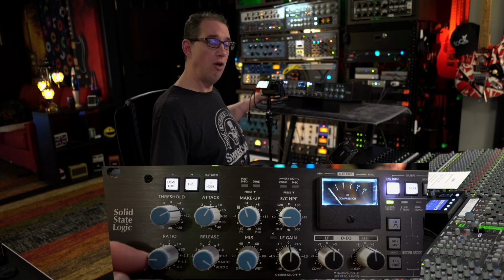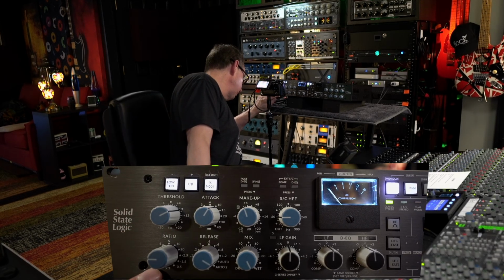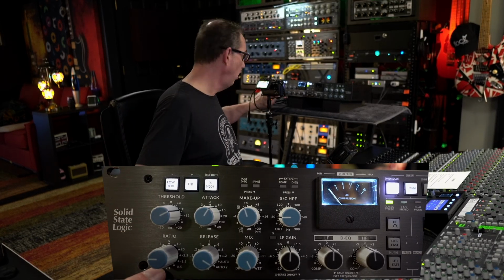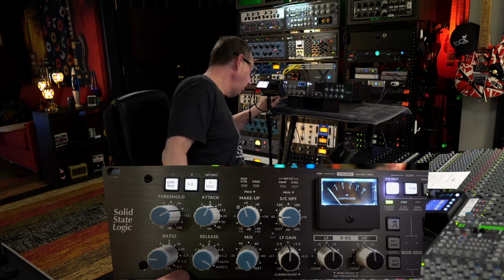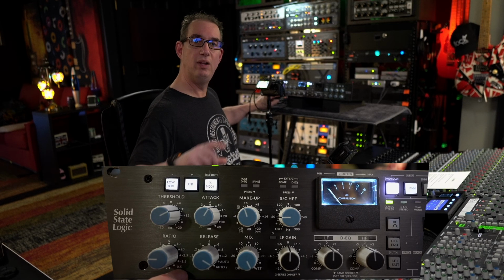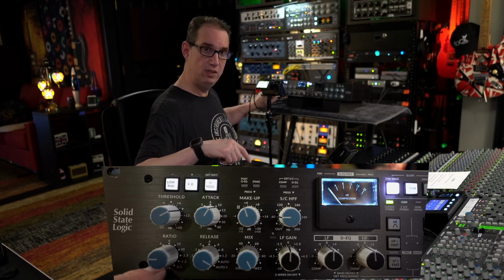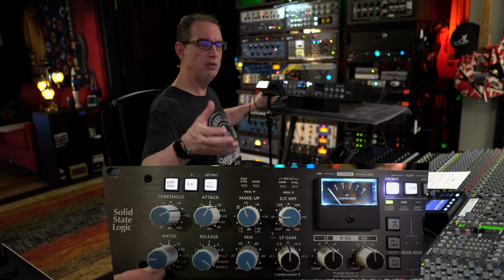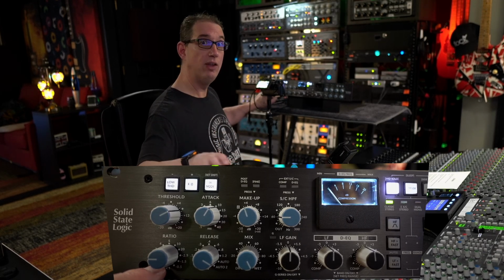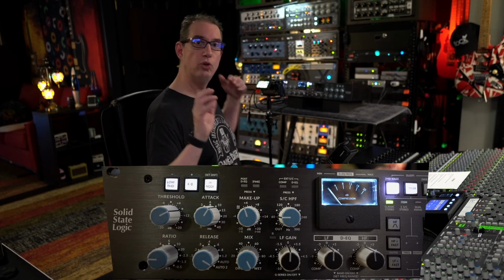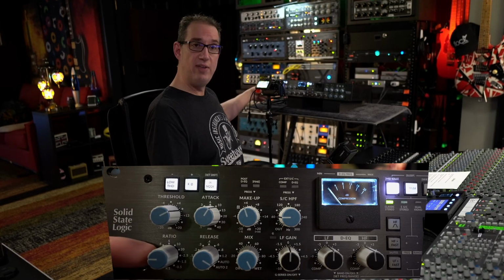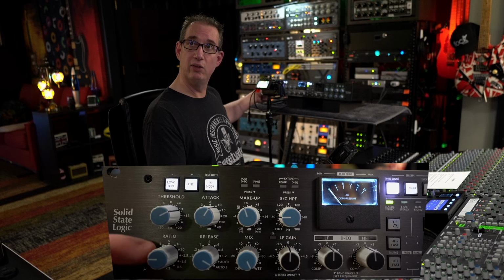The ratios go all the way from 1.3 to 1, all the way up to negative 0.5 dB. So there's a couple of negative ratios on this, which again is unique to this unit, which we'll demonstrate in another video, maybe on parallel drums and stuff like that. You can get some really cool pumping and breathing effects when you use a negative ratio. We're going to talk about that in a future video, but you have that ability on this unit that you don't have on a regular bus compressor.